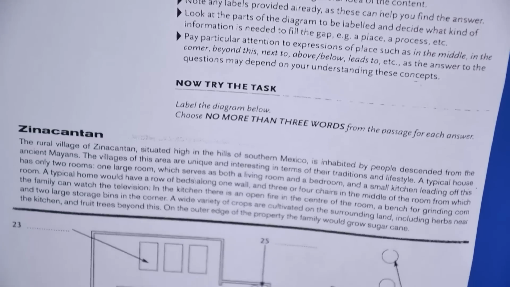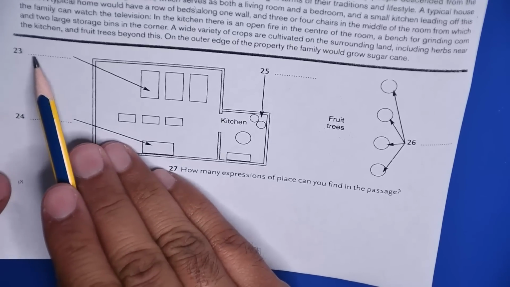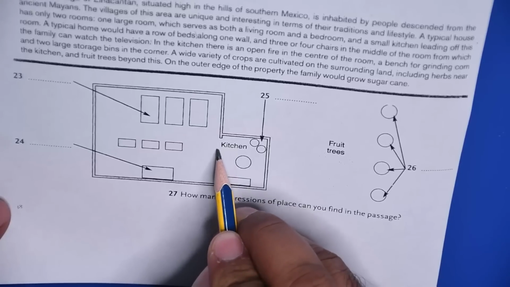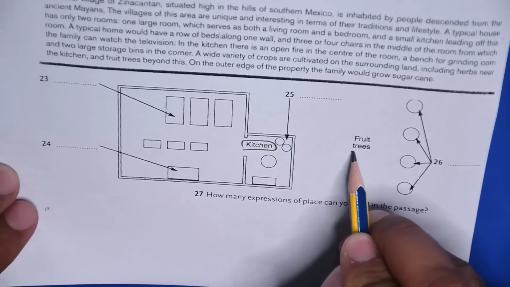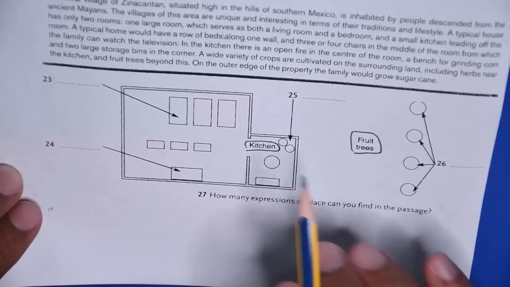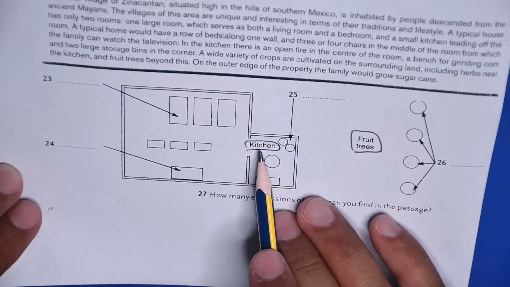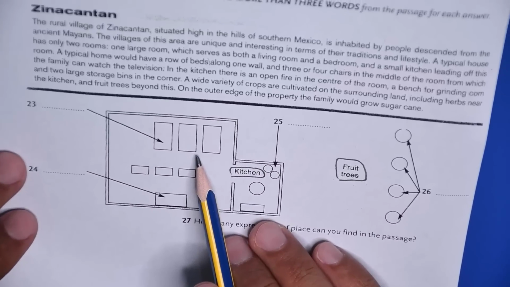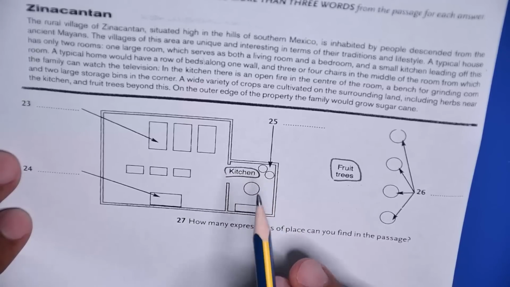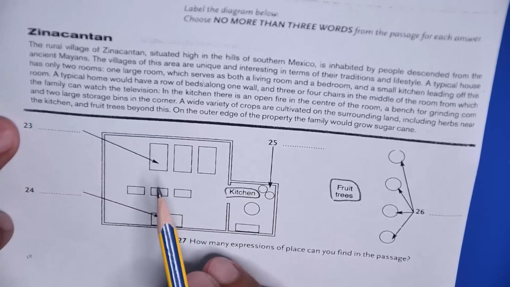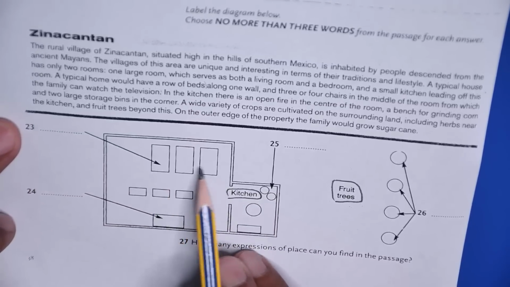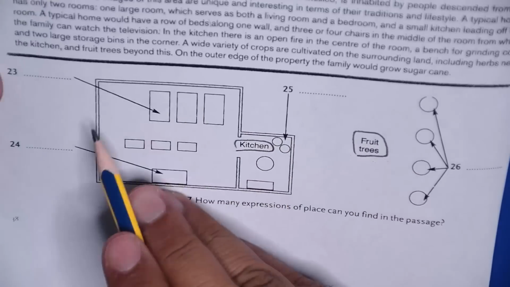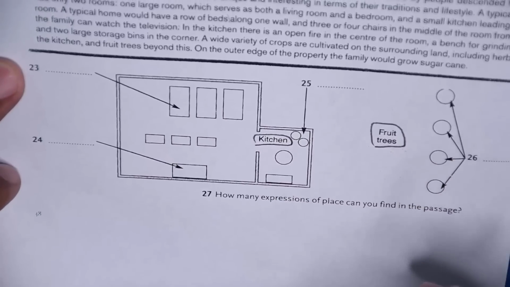So here we have the diagram and you can see questions are 23, 24, 25 and 26. Now two words are mentioned, kitchen and fruit trees. What you need to do in the diagram is find the word kitchen. Usually whenever we have a diagram, the questions and passage are in the same order, right? For question number 23, there are 3 items in a row, and if it is the kitchen, it means this is a house. This is the kitchen, this is the room, and then fruit trees and all that, okay?